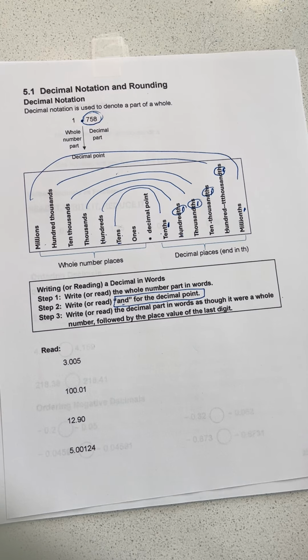So after the decimal point, you're going to write or read the decimal part in words as though it were a whole number, followed by the place value of the last digit. So I'm going to be writing these in words.